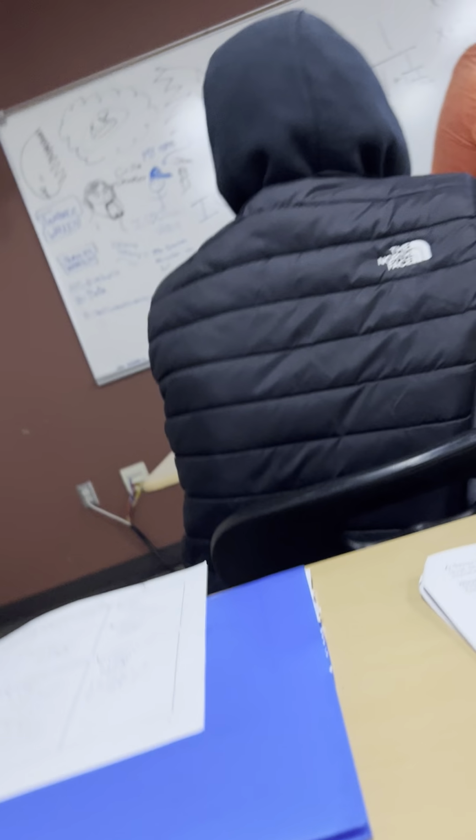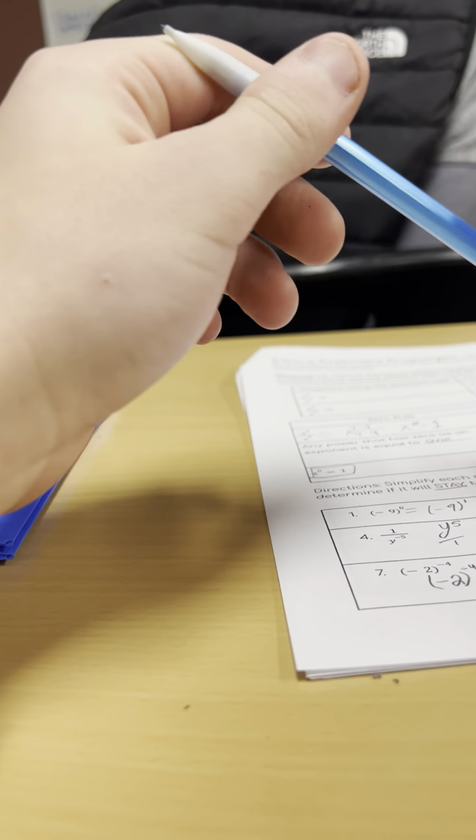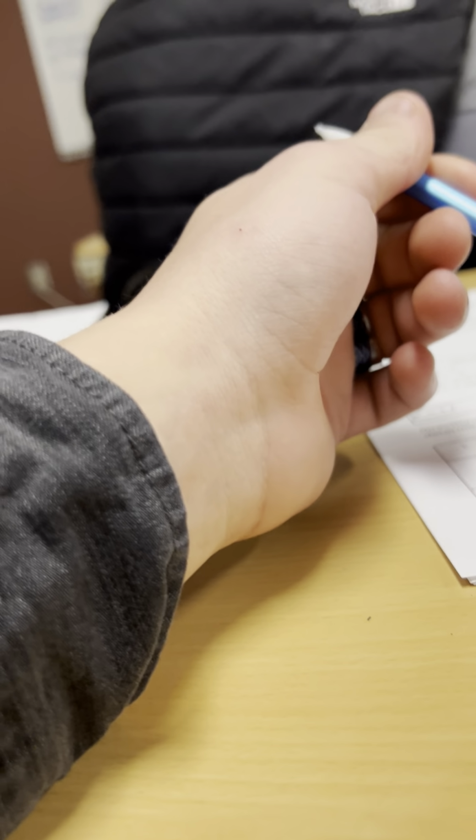So if I simplify that, raise your hand if you think you know what it simplifies to. Bowen? 16. No. 1 over 16. Yes. Let's go. 1 over 16. If you got a negative 16, you did not use parentheses.